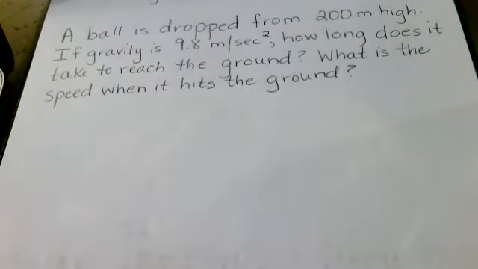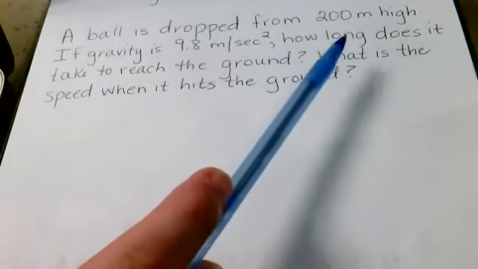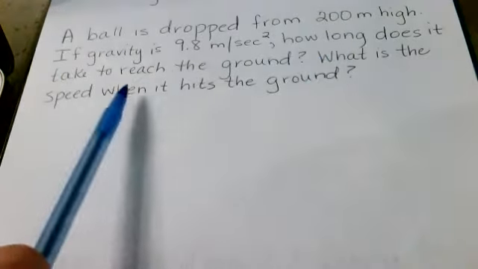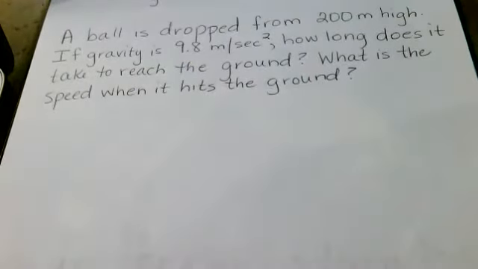Let's take a look at this problem with an object in motion being acted upon by gravity. We see that a ball is being dropped from 200 meters high. Gravity is acting upon it at 9.8 meters per second squared. And the question we have is, how long does it take to reach the ground? And then what is the speed when it does hit the ground?